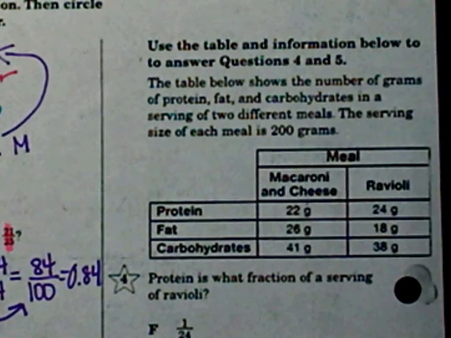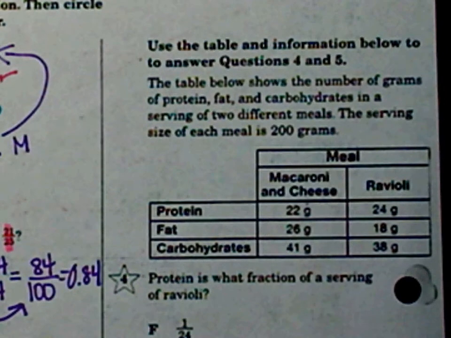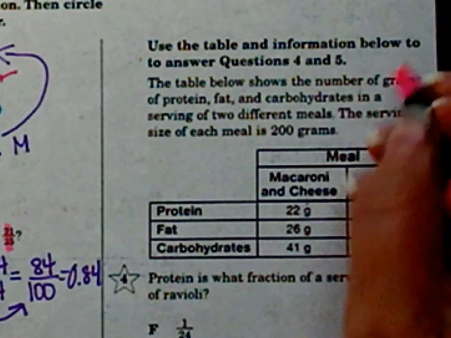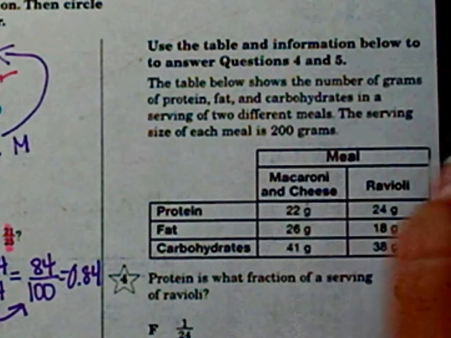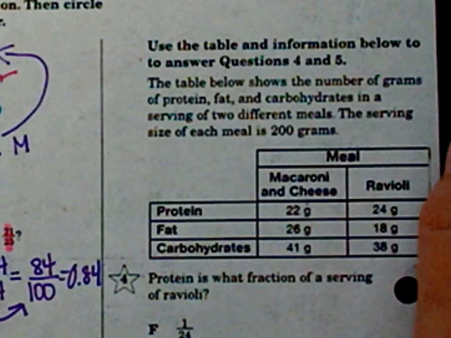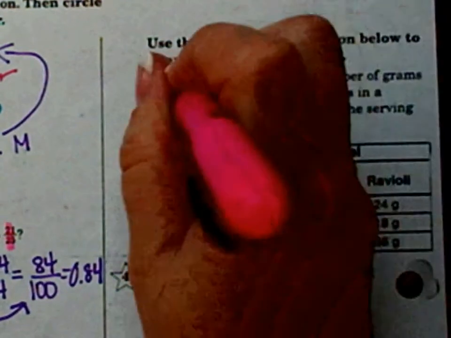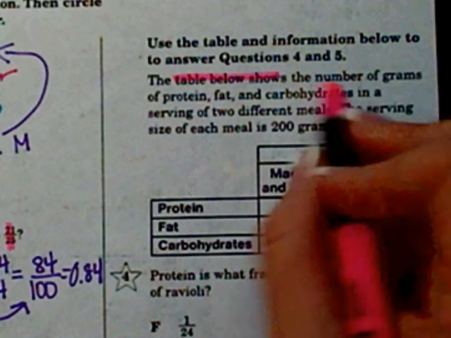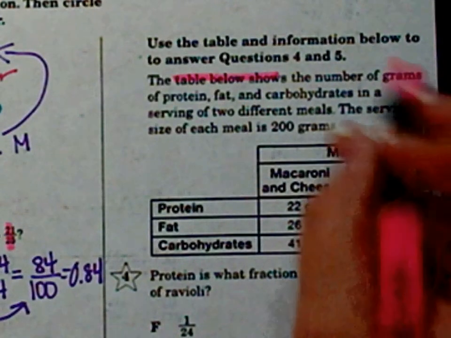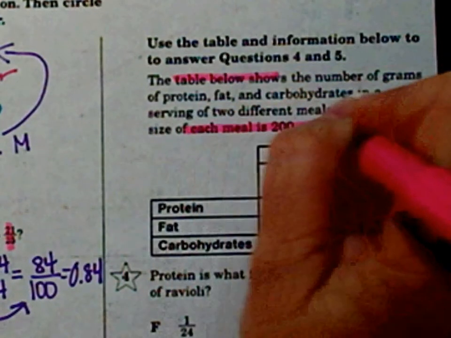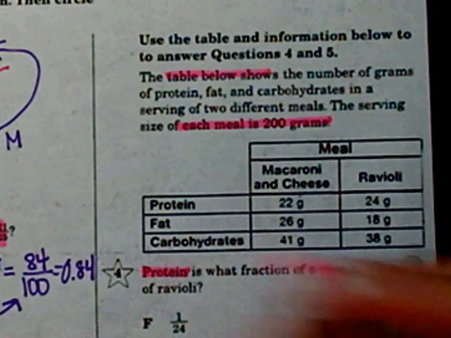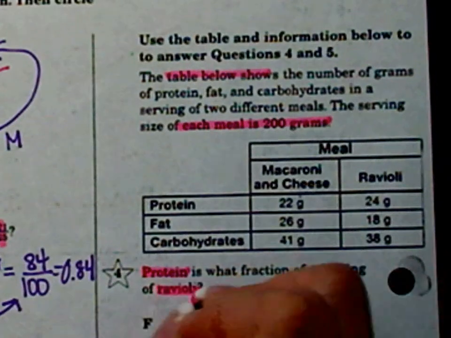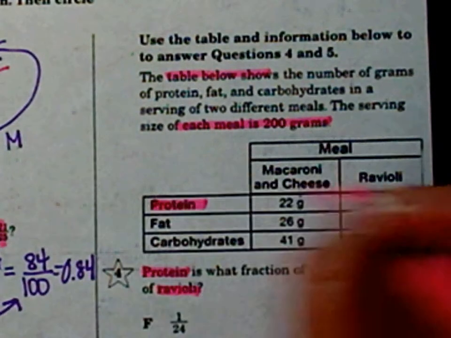Okay, this was a struggle because we did not read above the table, some of you. Some of you did and still were confused, but some of you didn't read this and went, oh, that's important. Yes, that's important. Anytime there's any words above our table, we need to read it because it's telling us what our table shows. It's talking about the protein, fat, and carbohydrates in a serving. The serving size of each meal is 200 grams. That's our total. That's why that's so important. Because then our question is looking for the protein in ravioli.